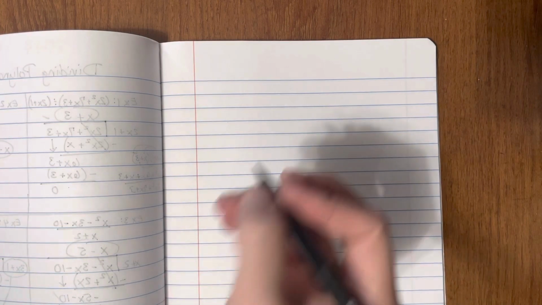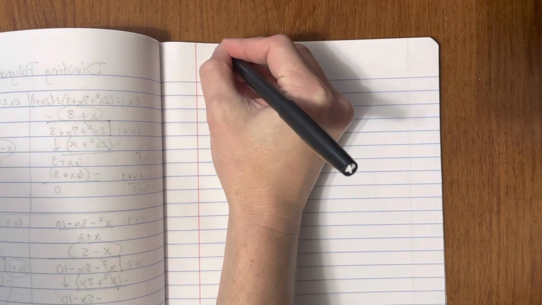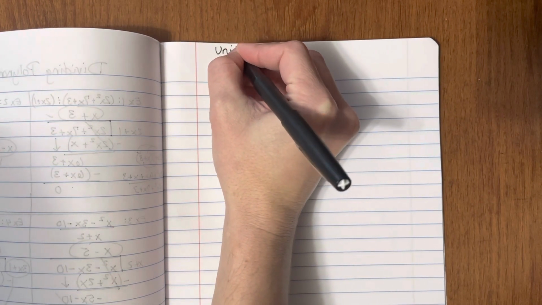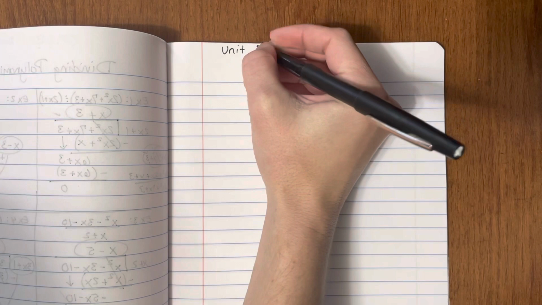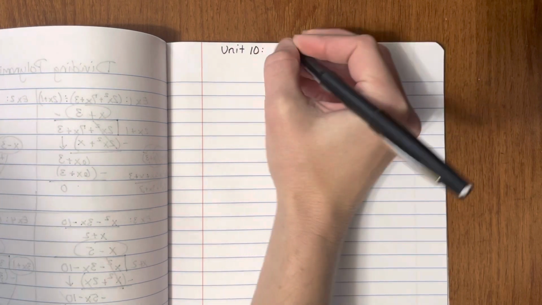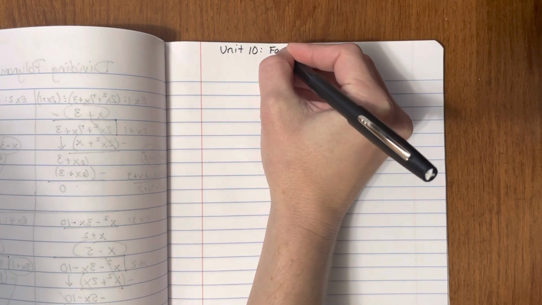Hi, algebra students. So we have taken our test now on polynomial operations: adding, subtracting, multiplying, and dividing. And now we are moving into our 10th unit, which is called factoring. So go ahead and at the top of your notes for this page, write Unit 10, factoring.